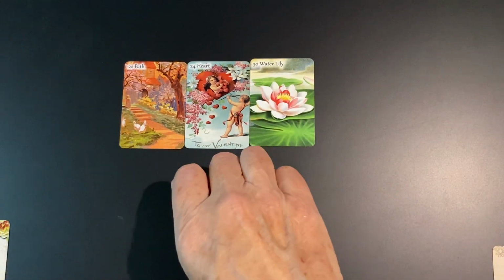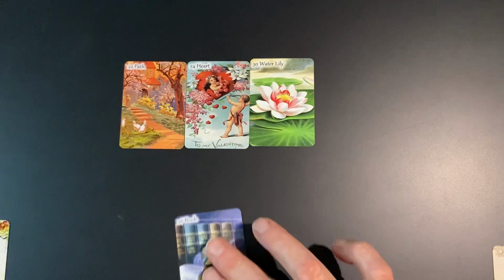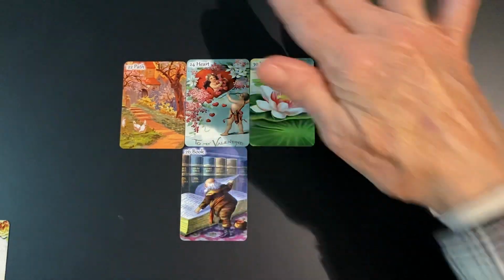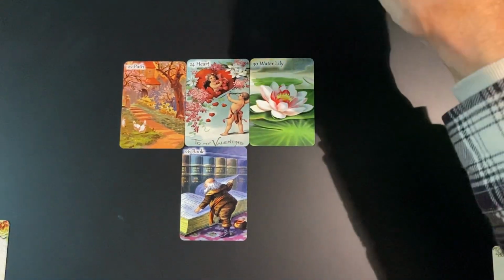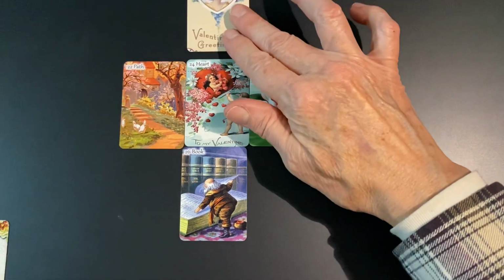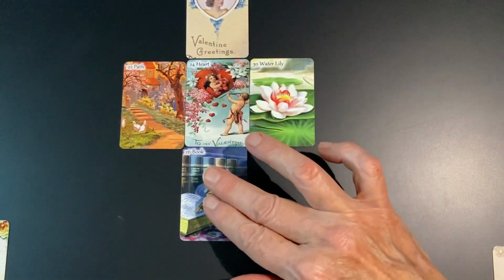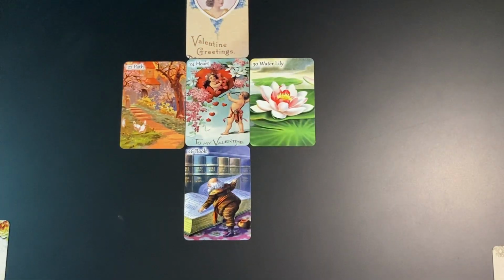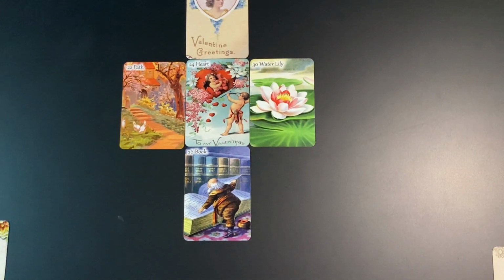Now, let's turn these 3 cards into a cross, okay? And look at all the information now just by adding 2 more cards.